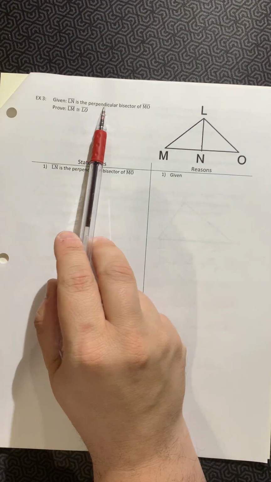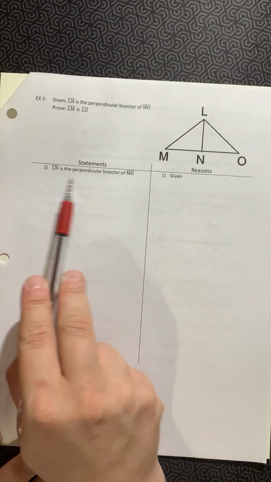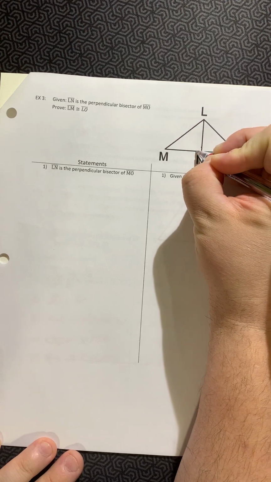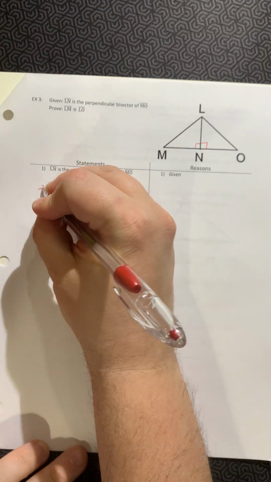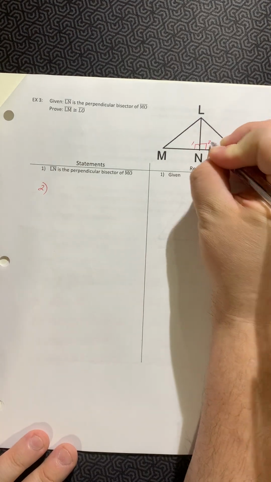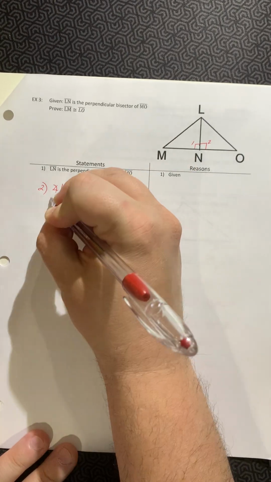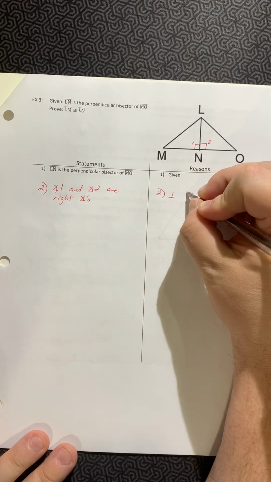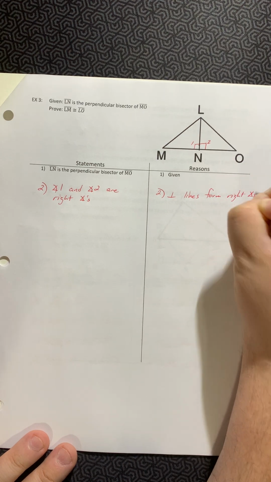So, LN is the perpendicular bisector of MO. I see the word perpendicular there. It's in my givens that I copied down. If that's the perpendicular bisector, that means perpendicular, we have those right angles forming. Maybe I'll show you the alternative way to say this that I mentioned earlier, but that we didn't actually write down. I'll call these angles 1 and 2, and I can say angle 1 and angle 2 are right angles. And the reason is perpendicular lines form right angles.